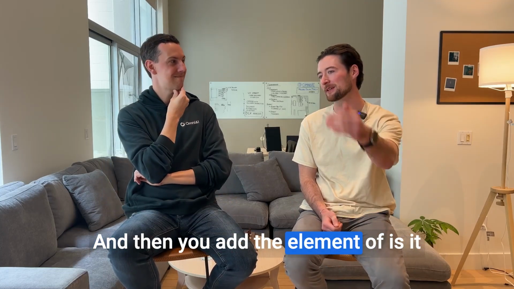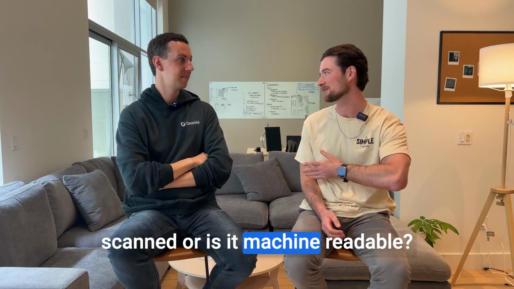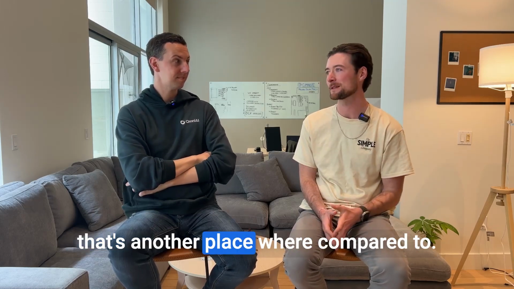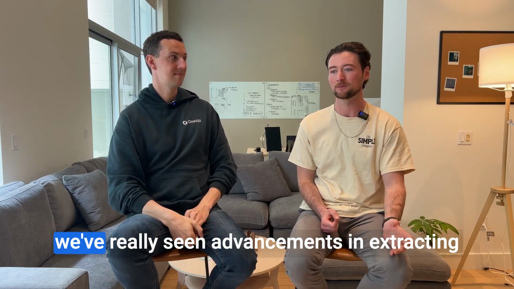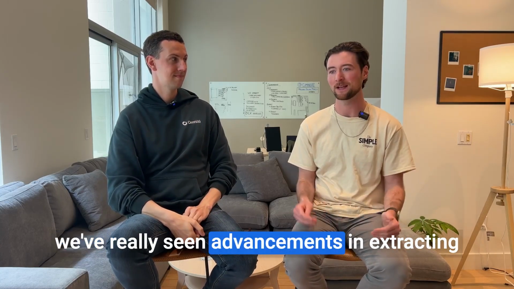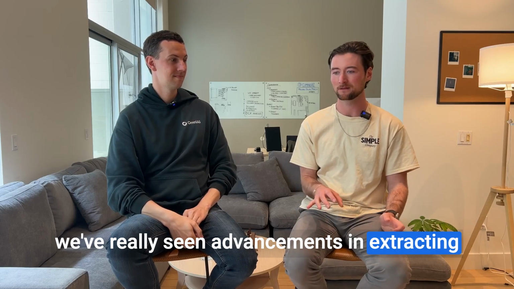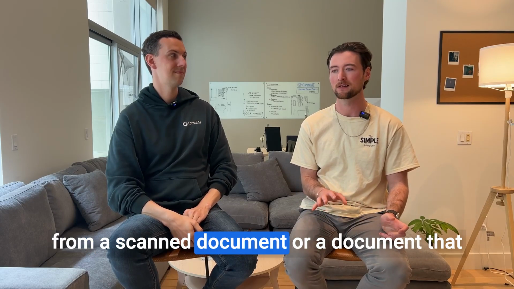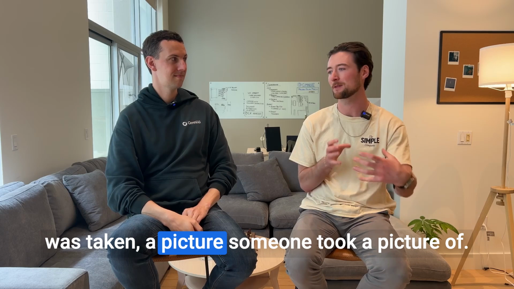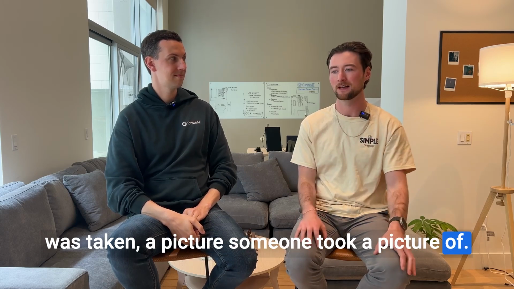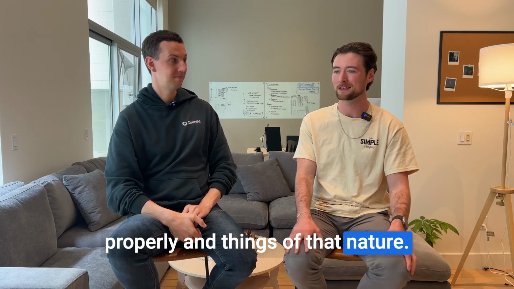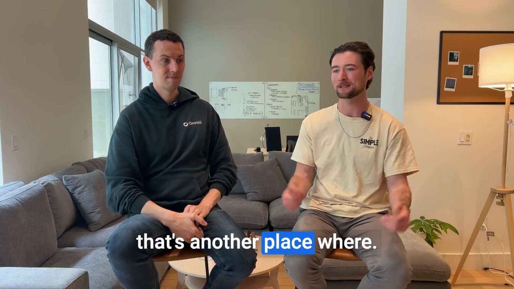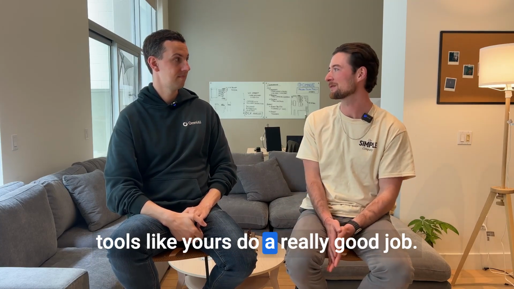And then you add the element of, is it scanned or is it machine readable? That's another place where, compared to OCR tools that existed a couple of years ago, we've really seen advancements in extracting from a scanned document, or a document that someone took a picture of, and is maybe not lined up properly and things of that nature. That's another place where tools like yours do a really good job.